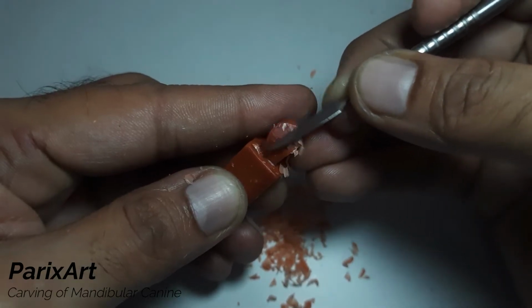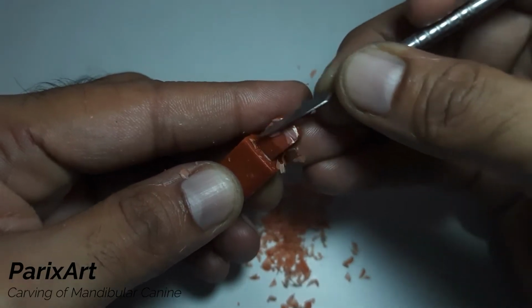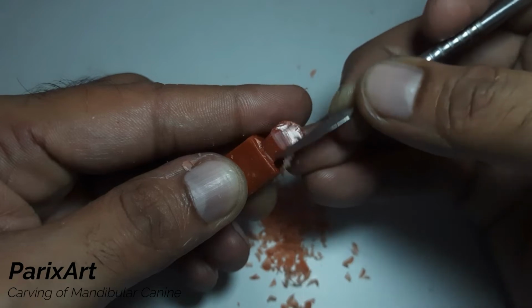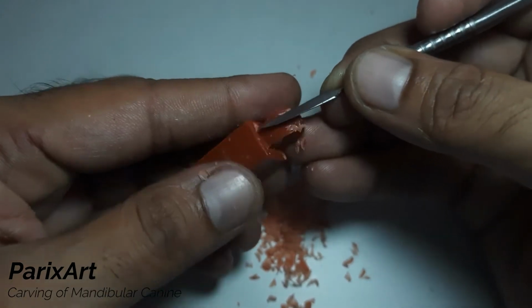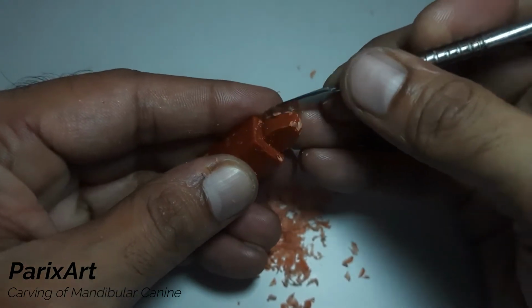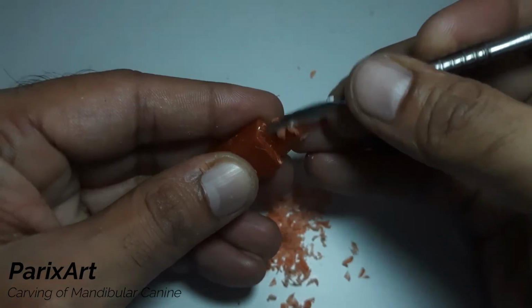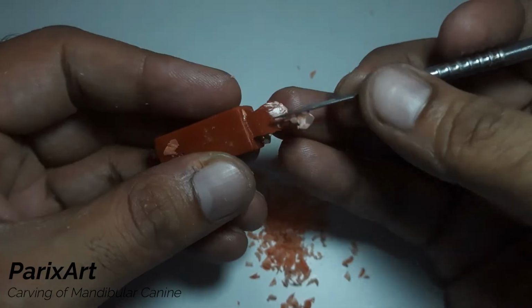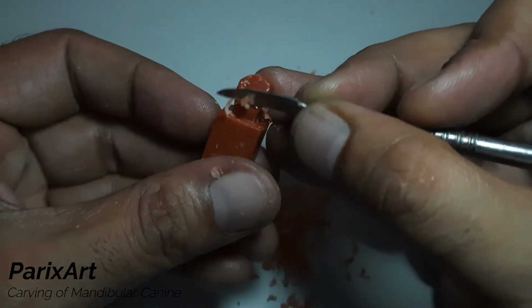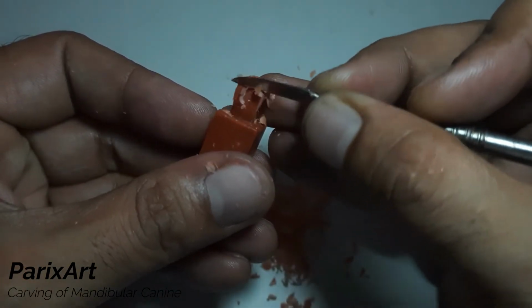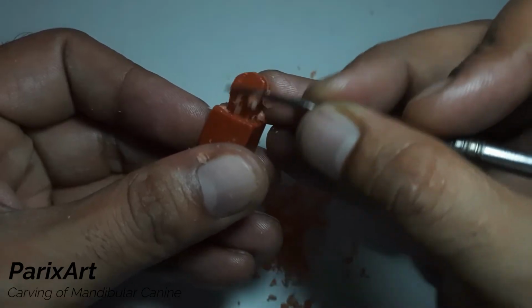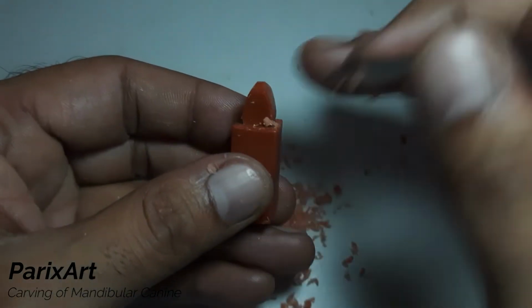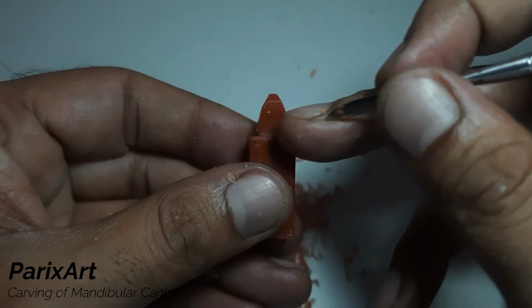Maintain the angle of blade. Smoothen the plane a bit. See the plane and the level of cingulum achieved.